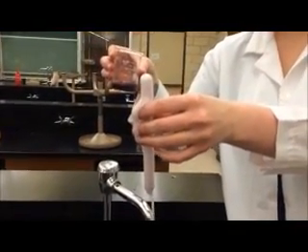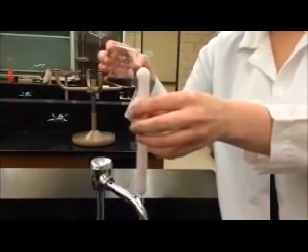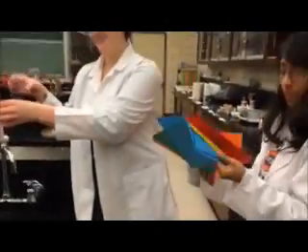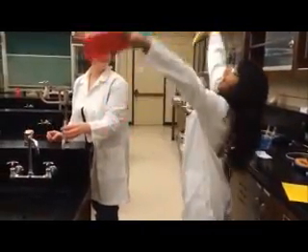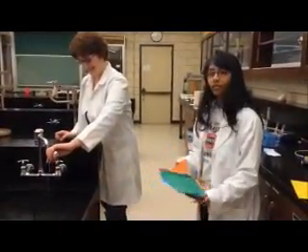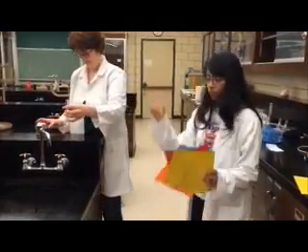Whoa! Our conclusion is that we had a chemical reaction. When the liquid hit the powder, it bubbled up and exploded out of the test tube.